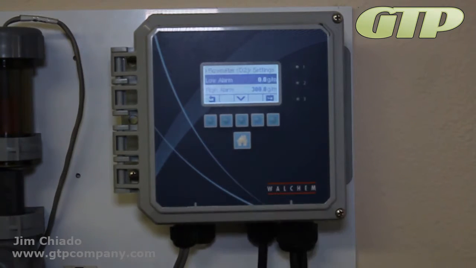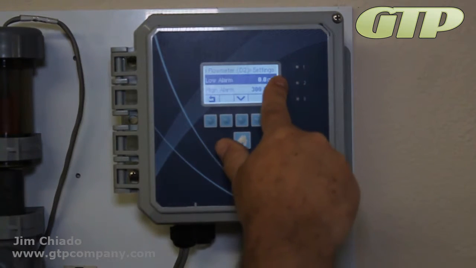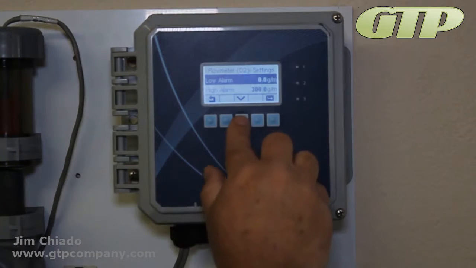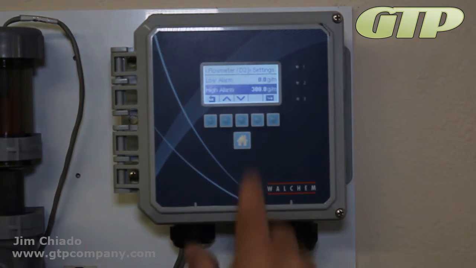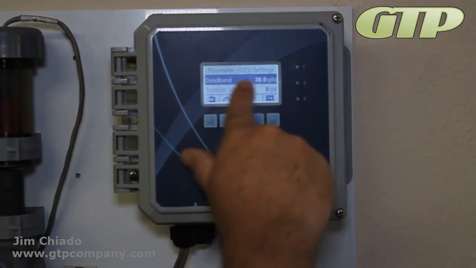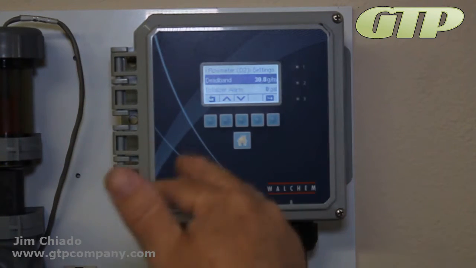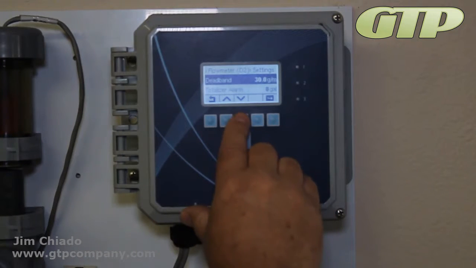We're going to hit the maintenance button. Low alarm is 0 gallons a minute, no flow. High alarm, if it ever goes 300 gallons a minute, depends on what size it is. Deadband, that's to shut the alarms on and off, 30 gallons a minute.